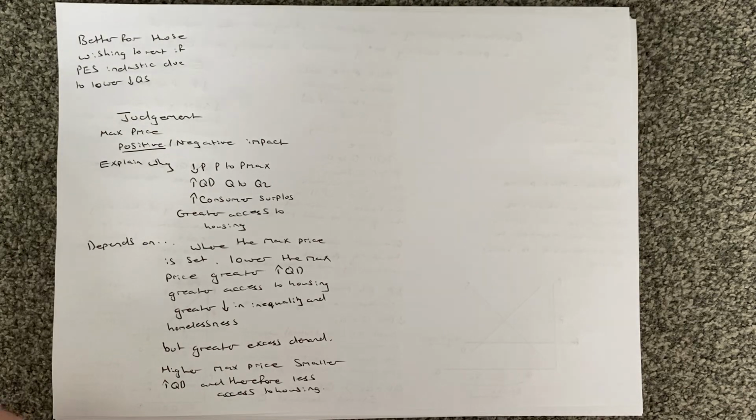So we argued that the maximum price would be positive because the decrease in the price from P to P max should increase quantity demanded from Q to Q2, again referencing in our diagram, and that should increase the consumer surplus, a point we hadn't previously mentioned, and actually in retrospect we should have probably mentioned that a little bit earlier on with regards to consumer surplus increasing due to the reduction in price. There is a greater access to housing, hopefully, therefore.